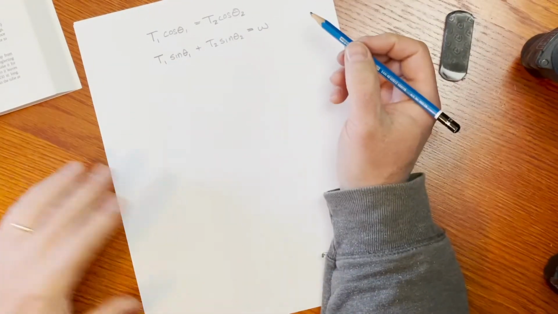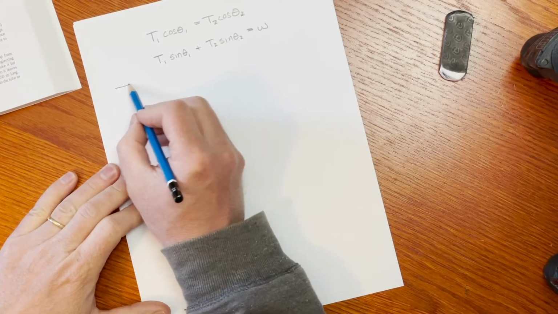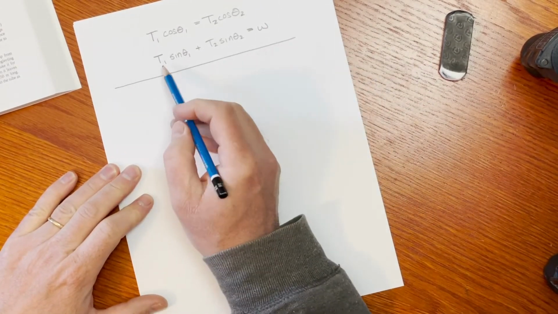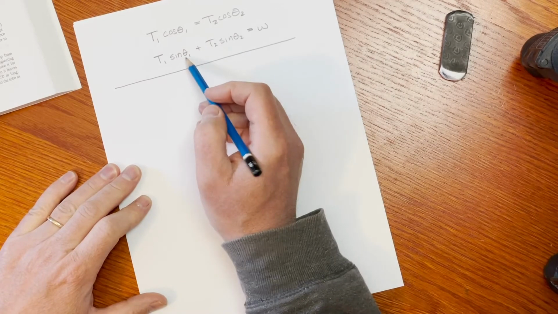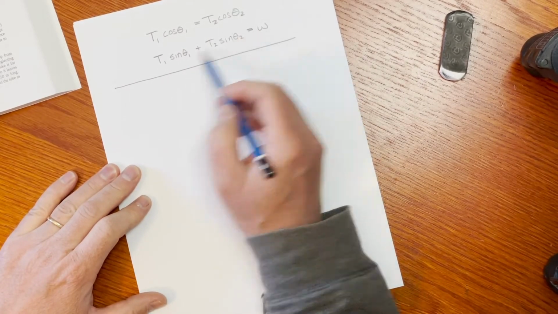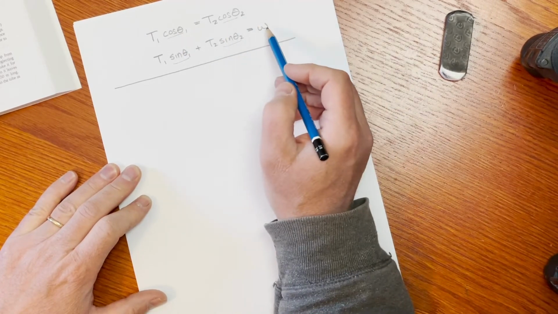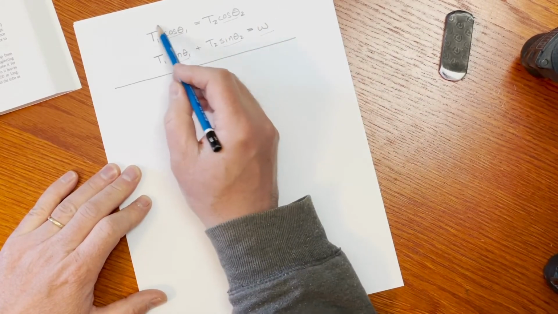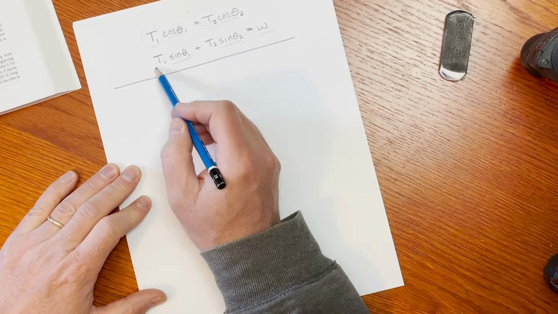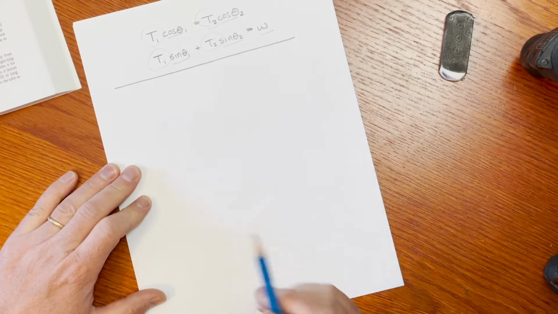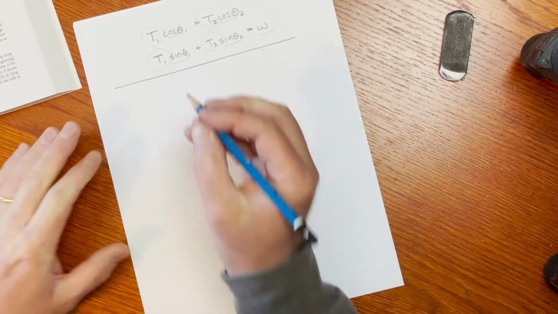All right, so if we look at this equation now, that pretty much solves the problem, because we know what all the angles are, so we know what all of those are. We know what W is. We have two equations and two unknowns. We don't know what T1 is, and we don't know what T2 is. So what's our strategy for solving this one?